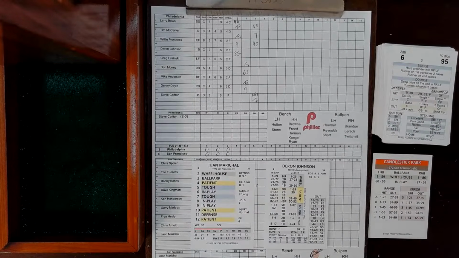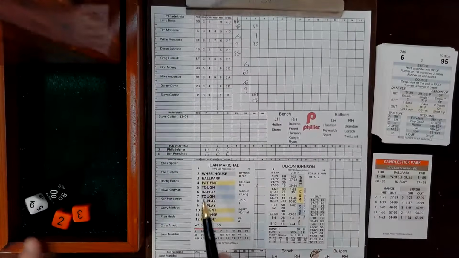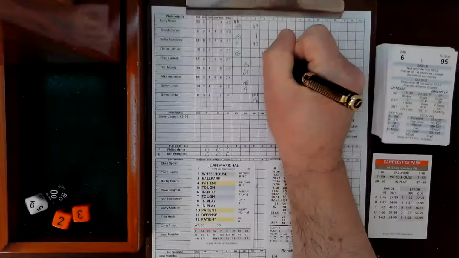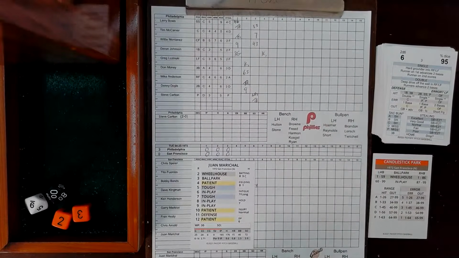All right, here's Darrell Johnson. 5 is tough. 09, that's a strikeout. Low numbers, going to be strikeouts in the tough category. That is a strikeout. 1 away.